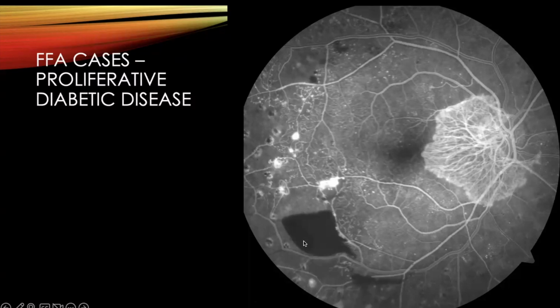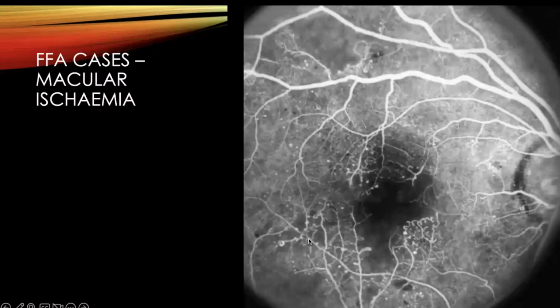that this area of blockage, in this context, is probably a bleed, you need to be able to look at a color photo to know for certain where this is coming from. The other thing that you note with an FFA is the foveal avascular zone.